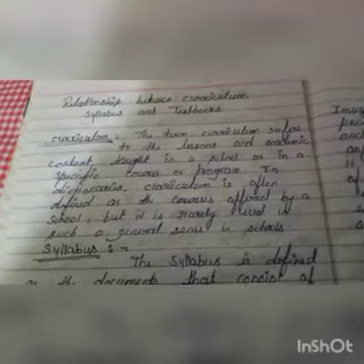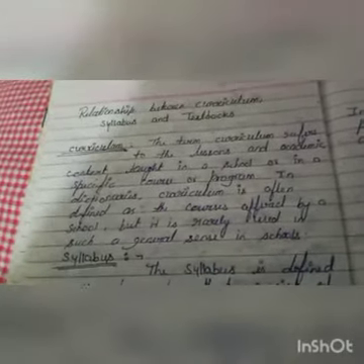Hello students, today we will discuss the relationship between curriculum, syllabus and textbook. Okay, what is our topic today? Relationship between curriculum, syllabus and textbook.